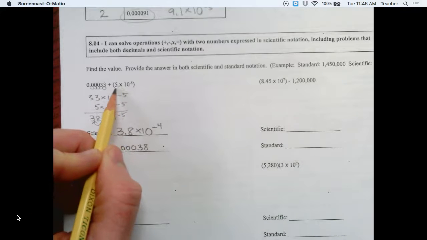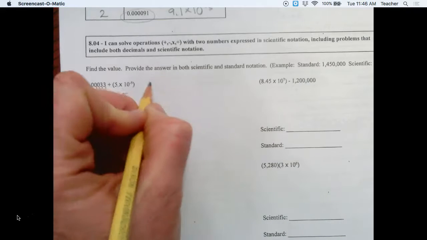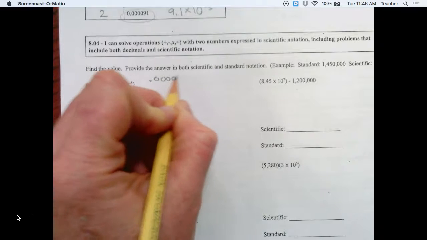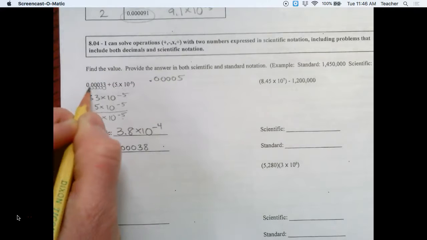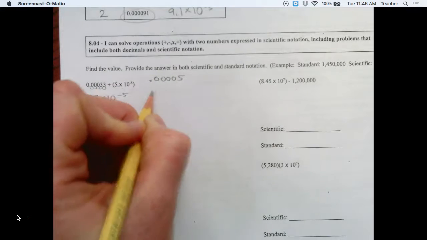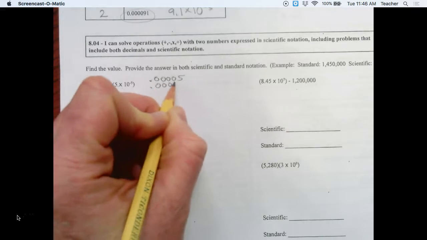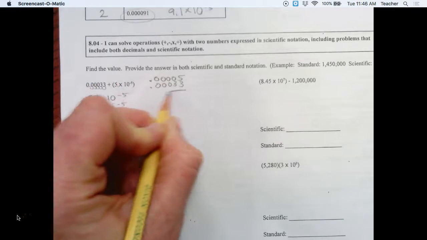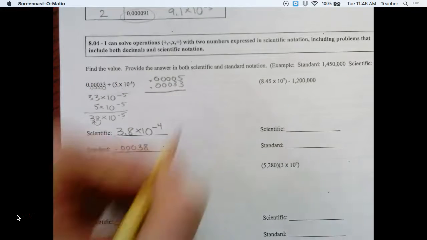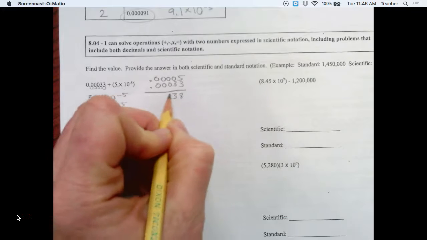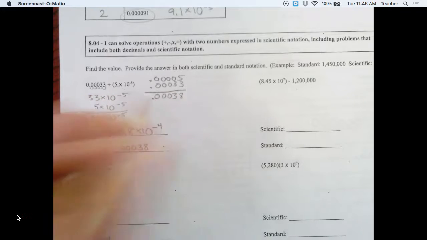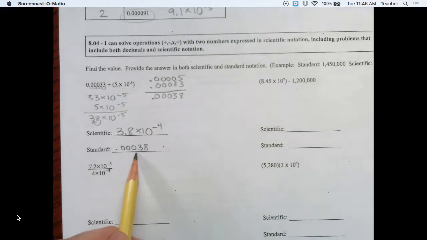So it'd be 1, and then 4 more zeros. And we would add it to 0.00033. And if we add that, oh, it's the same answer.